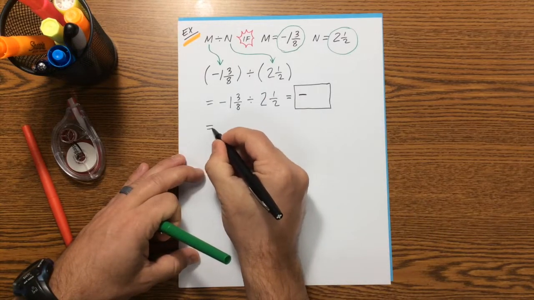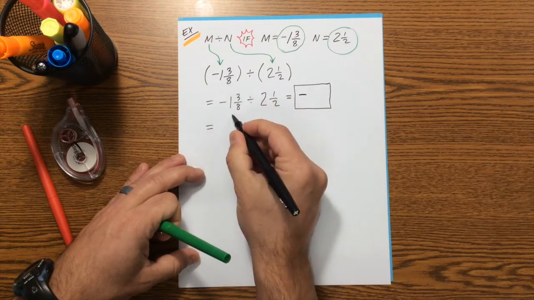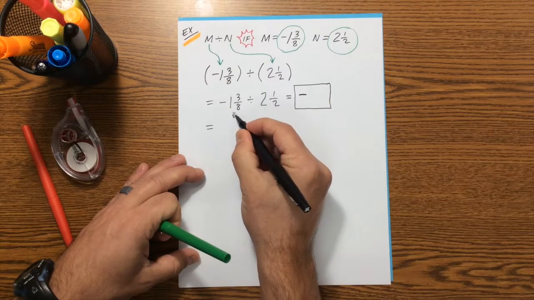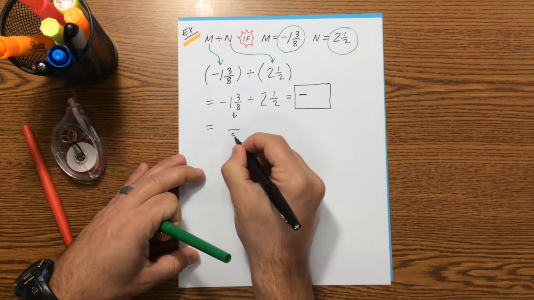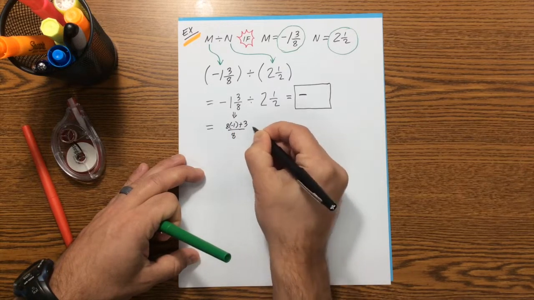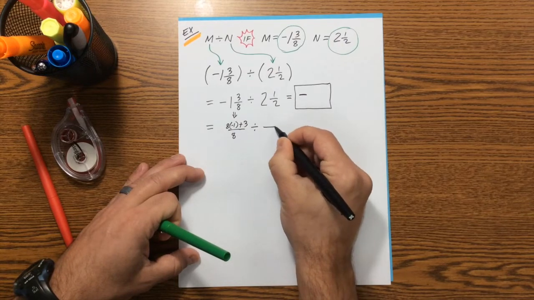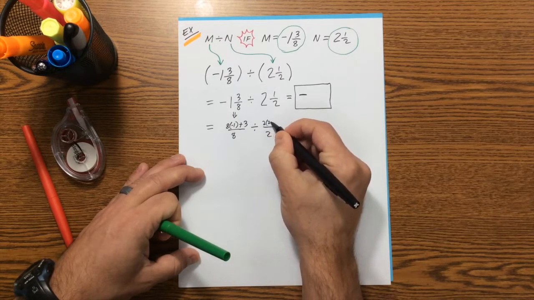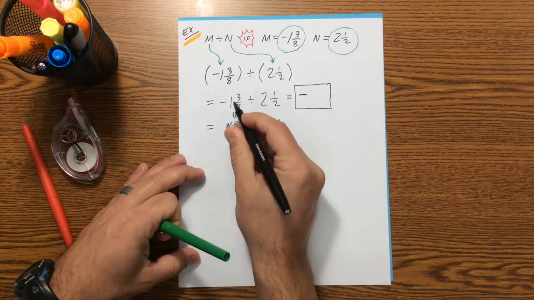All right, let's continue. Now I'm going to go ahead and rewrite this as an improper fraction. That's going to be 8 times -1 plus 3 divided by 2 times 2 plus 1, right?